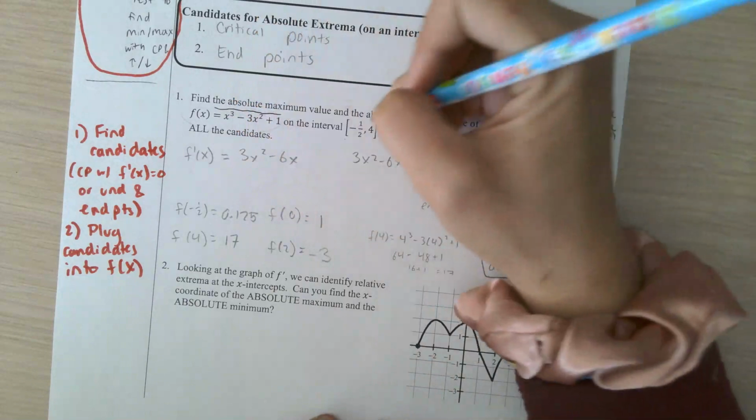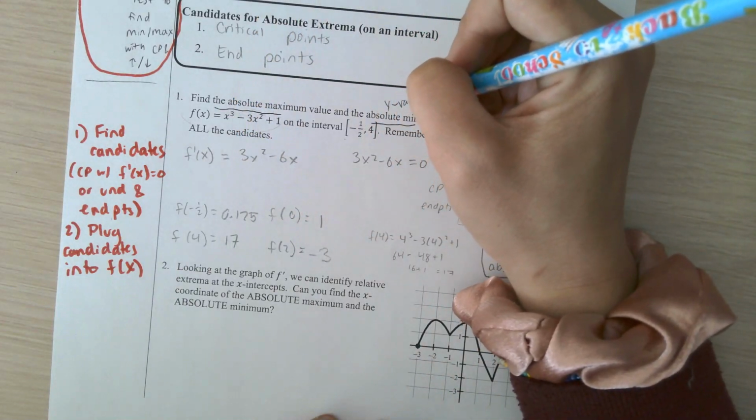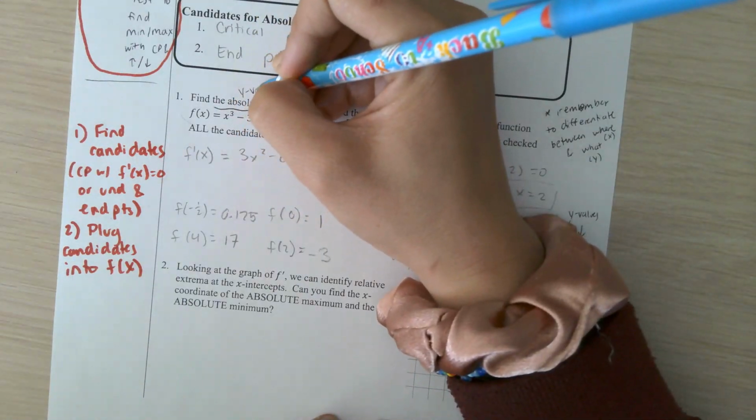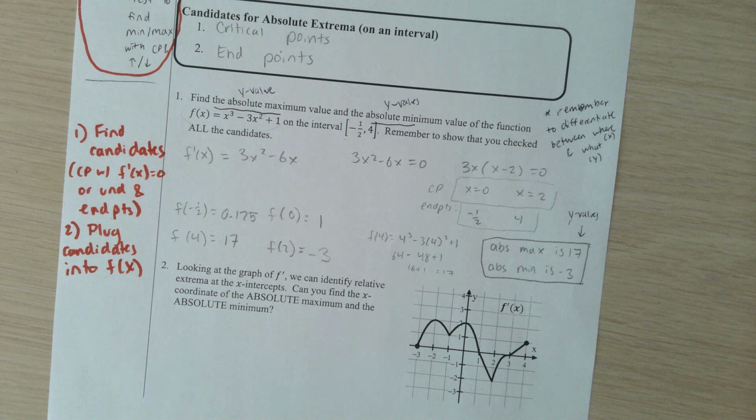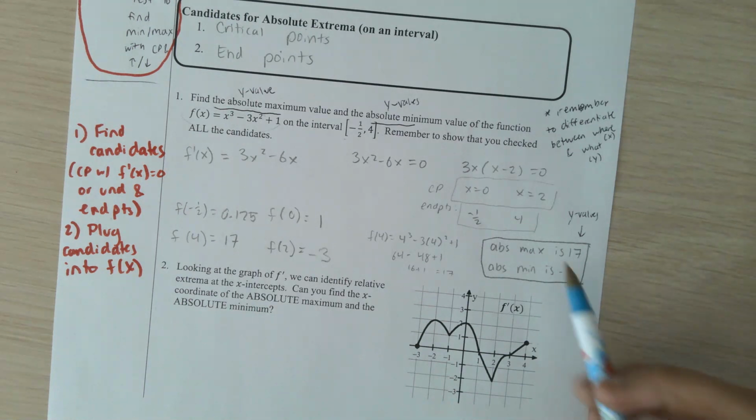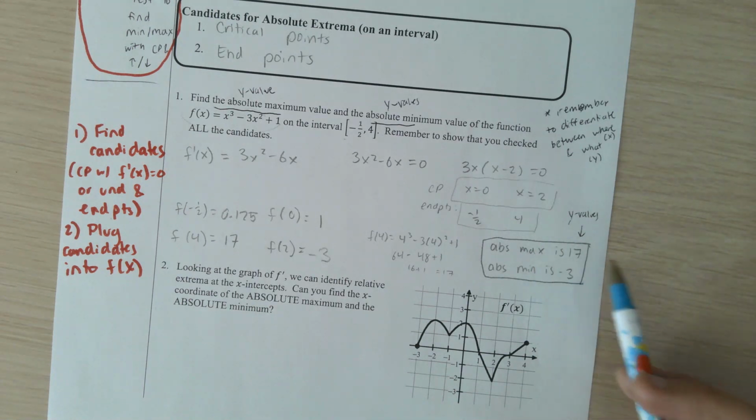These are asking for y values. If you are just super confused and you literally can't remember, then just give me both and be very specific. So you could say absolute maximum is 17 at x equals 4. And then you cover both bases. Right? That's just you being unsure and giving me both the x and the y value.